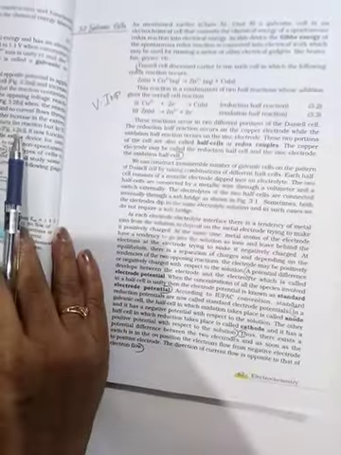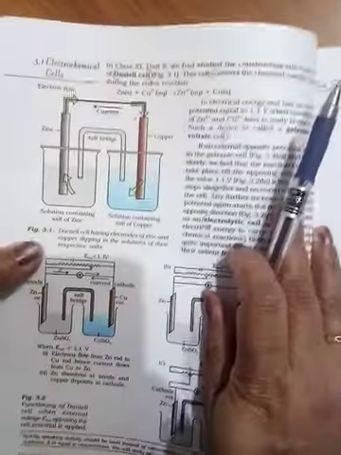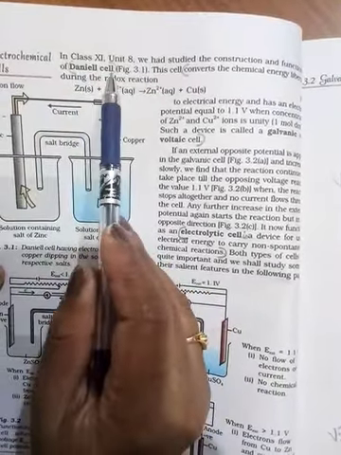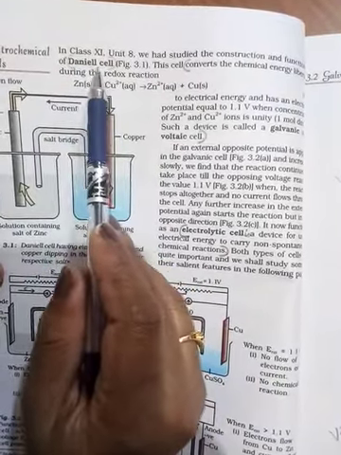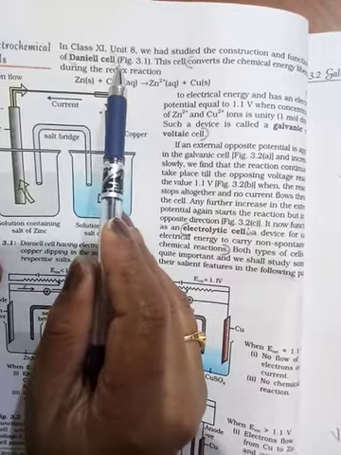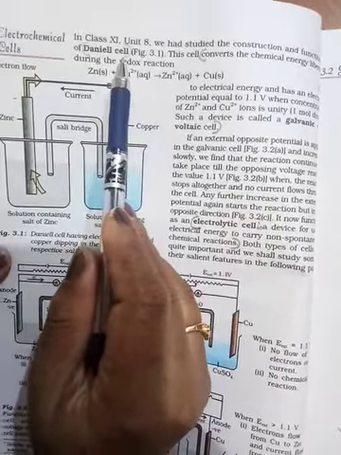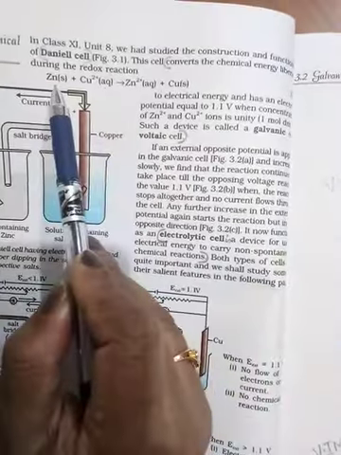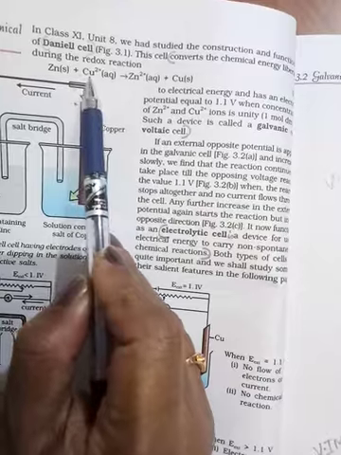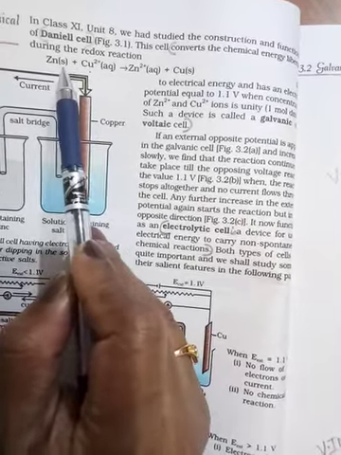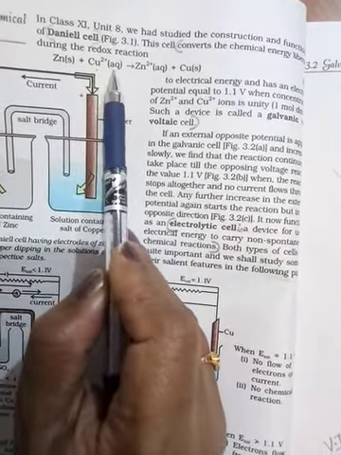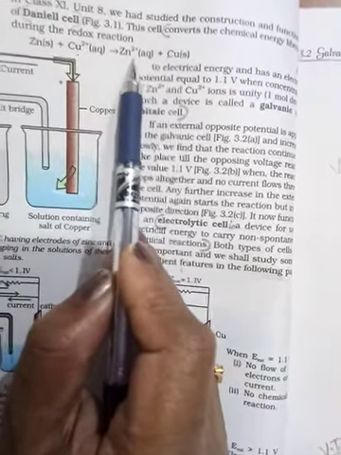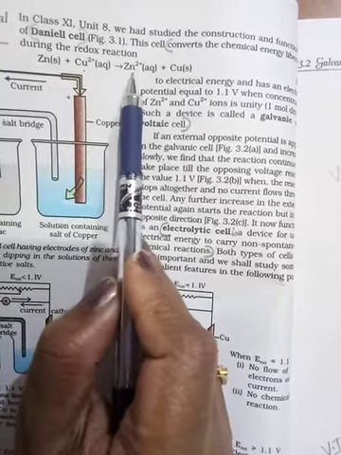Then you can see we are taking up a particular reaction, and this was done by Daniel. So it is called a Daniel cell, and this converts the chemical energy liberated during a reaction between zinc and copper. Zinc solid, but copper may be in the form of copper sulfate. Zinc and copper sulfate produce zinc sulfate and copper. Zinc sulfate has been written in this way.